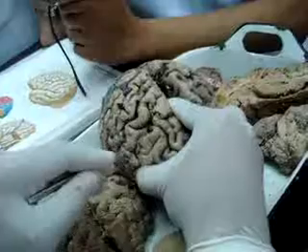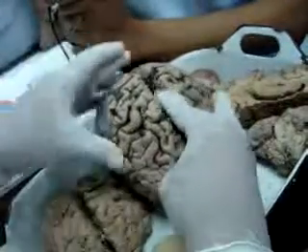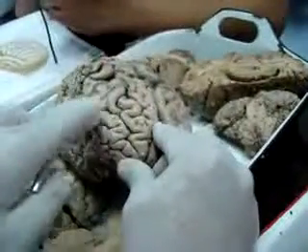Okay, so central sulcus, precentral sulcus. Okay, this is your precentral gyrus, and here is your premotor area, tinatawag natin. Okay?